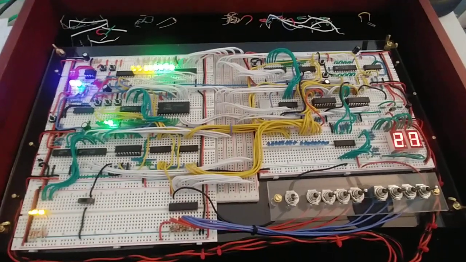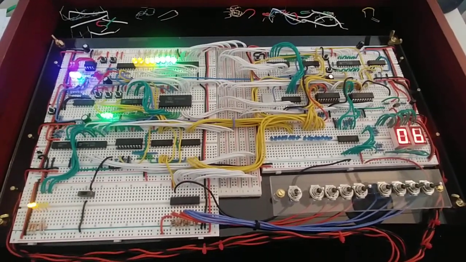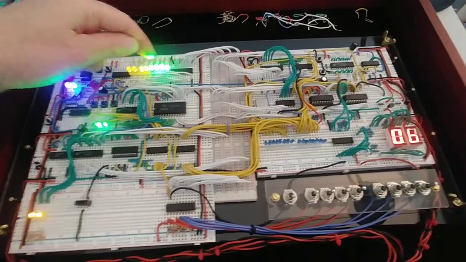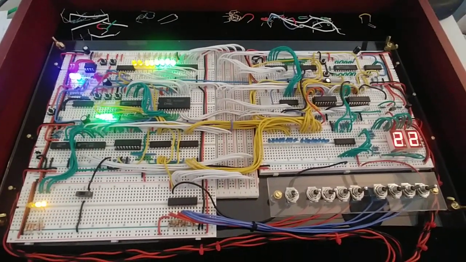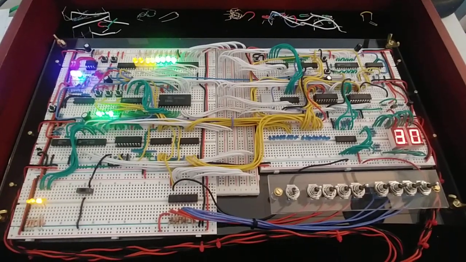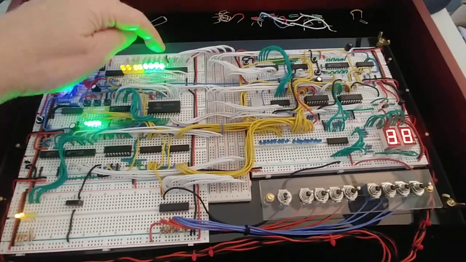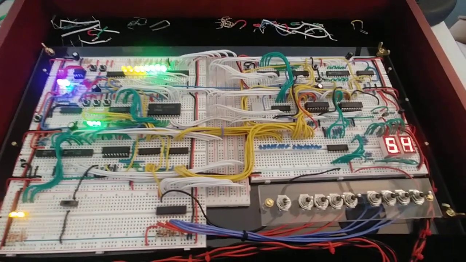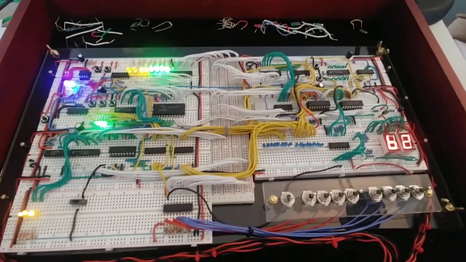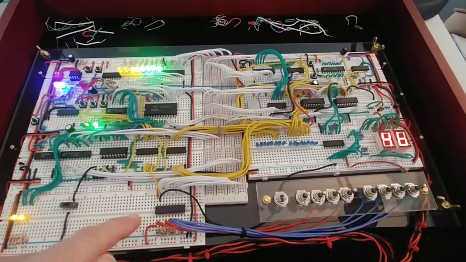I still see a little bit of wonkiness, and you can see the green LEDs are much brighter than the yellows. The yellows are apparently not as efficient, but I might increase the resistance on those green LEDs just to, hopefully, cut down the power draw on this chip.